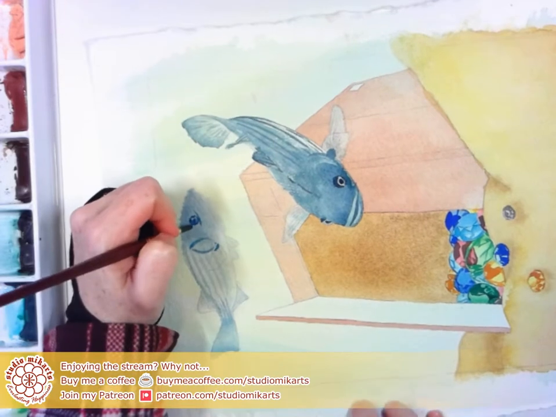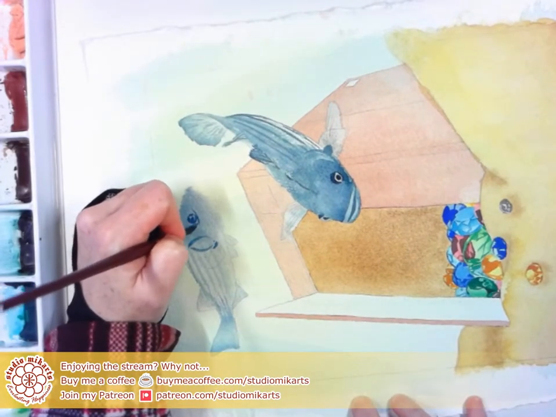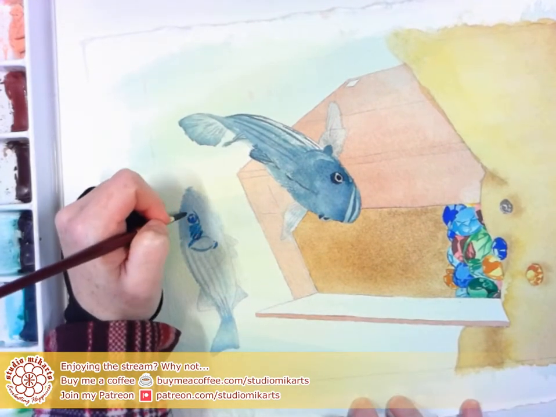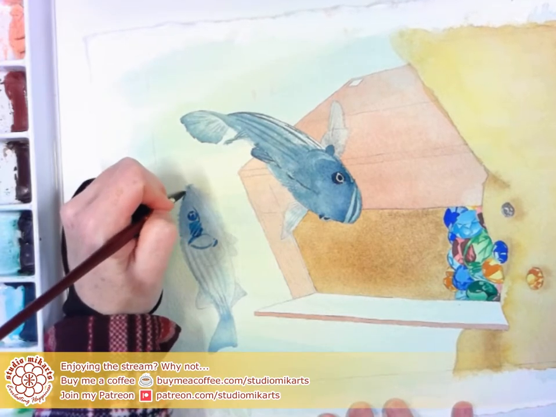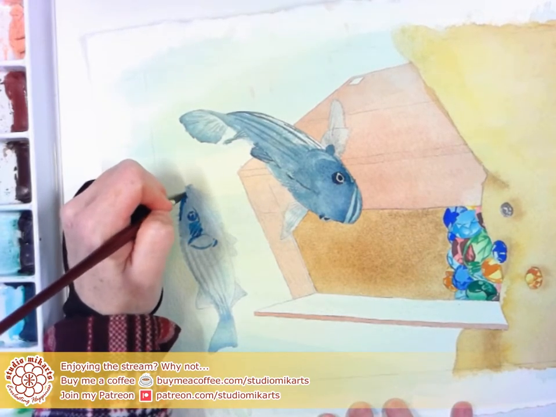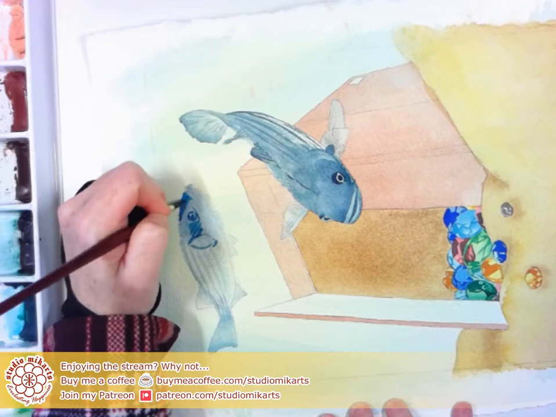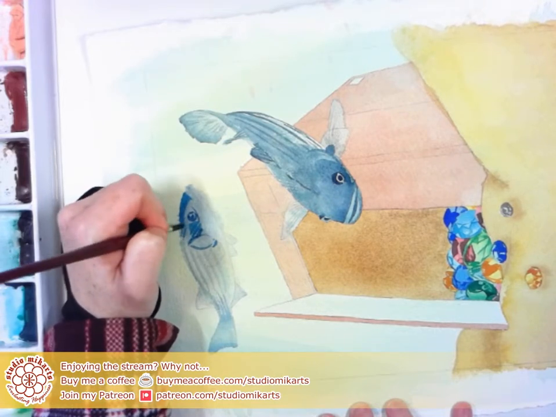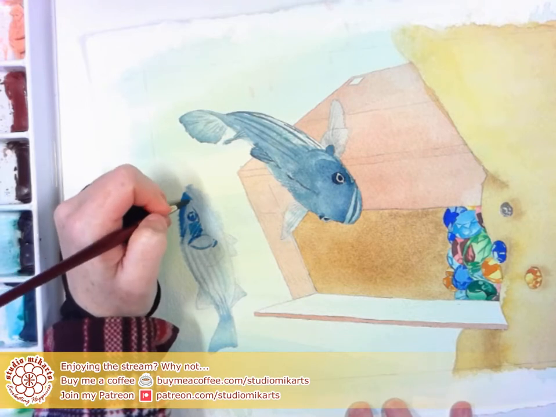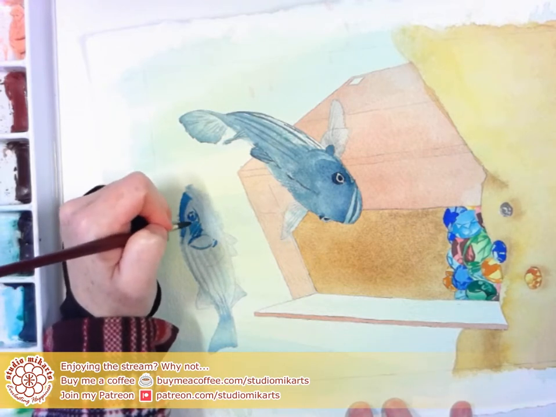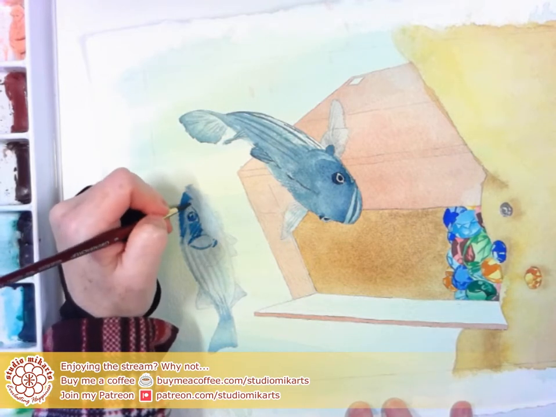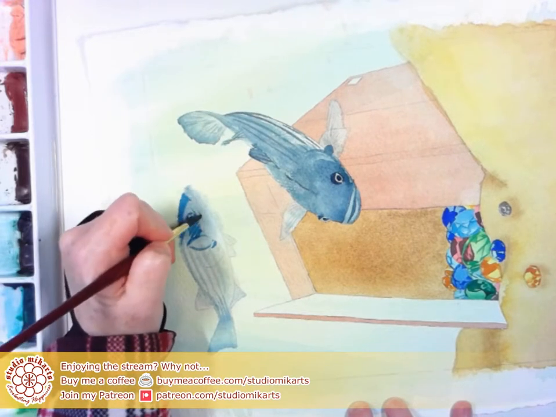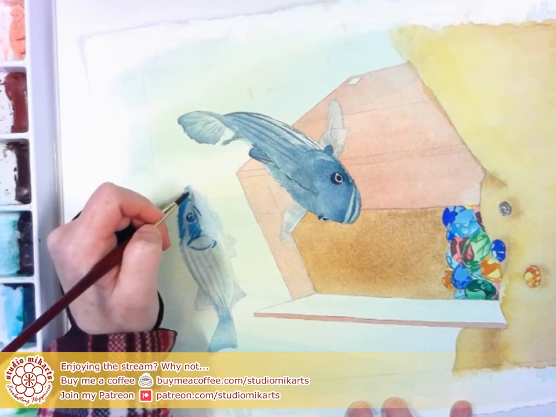Going back from the eye. Let's see, it comes out to the front, and there's another line right here. Just looking at my reference image.